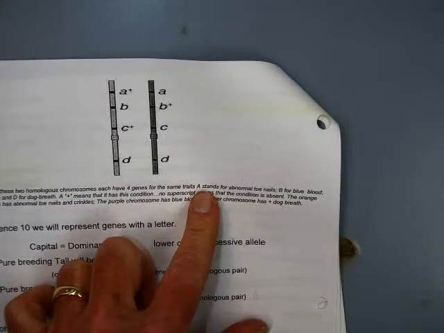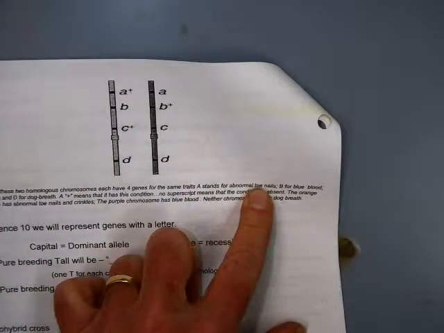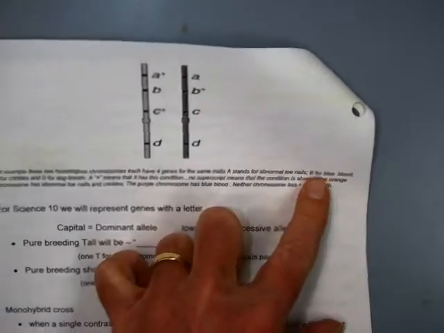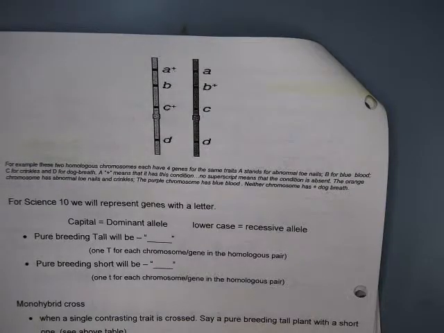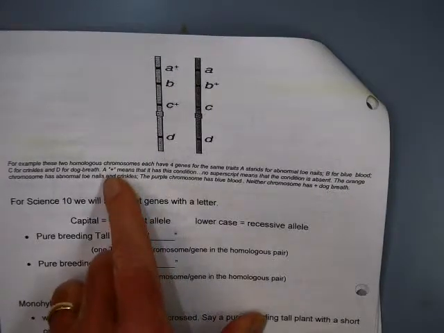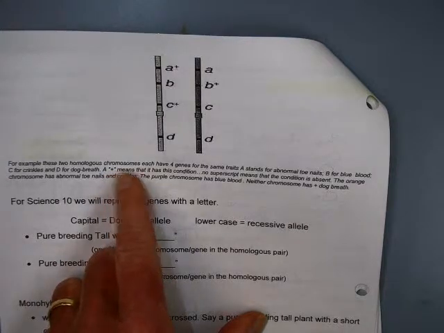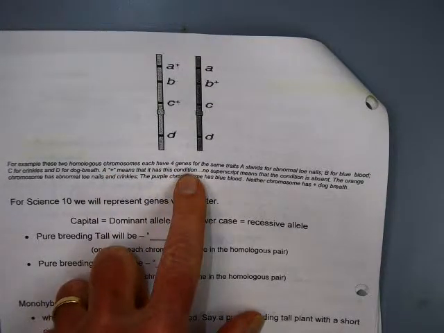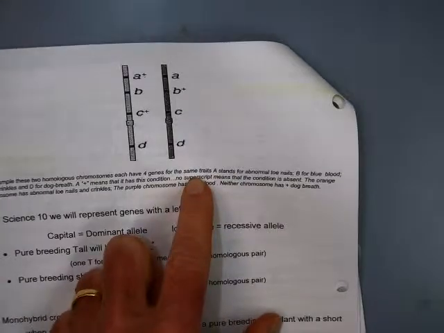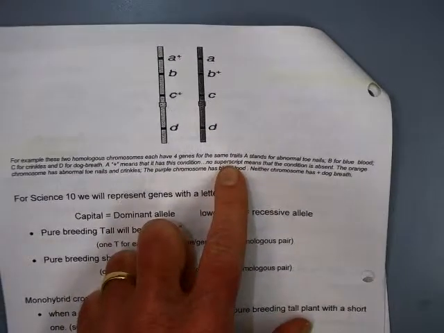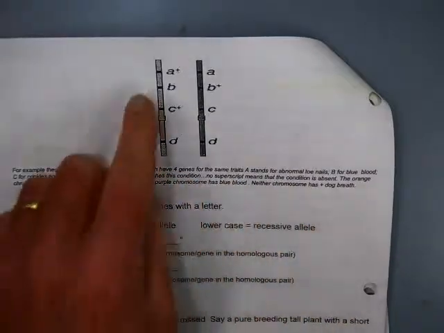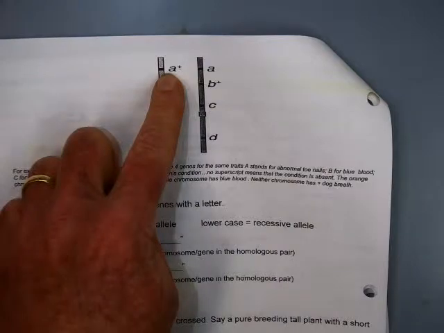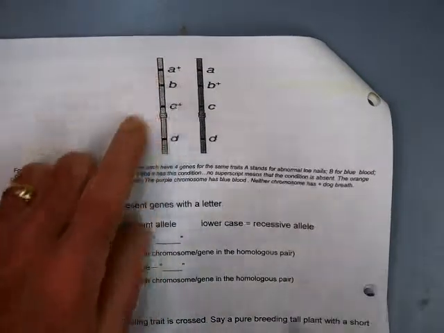A stands for abnormal toenails. B for blue blood, C for crinkles, and D for dog breath. Okay? You're wondering, what kind of critter is this? So am I. Okay. If you have a positive sign, this means that it has this condition. If you have no superscript, it means the condition is absent. Okay? So what does this mean? This means that A is for abnormal toenails. So this guy has got abnormal toenails.